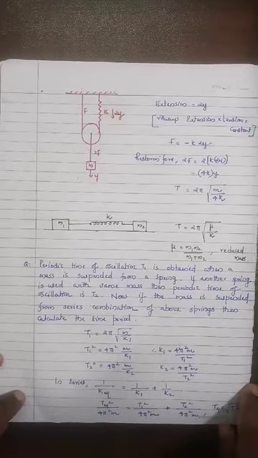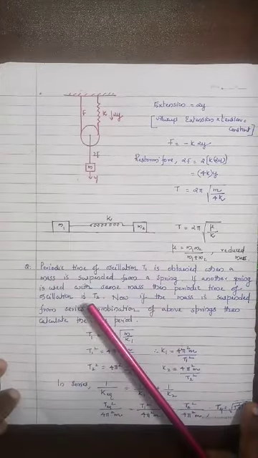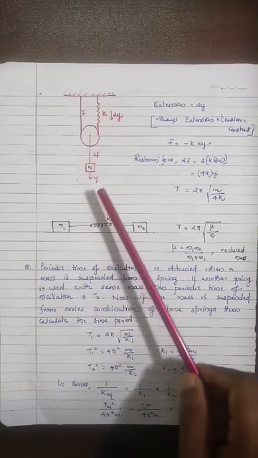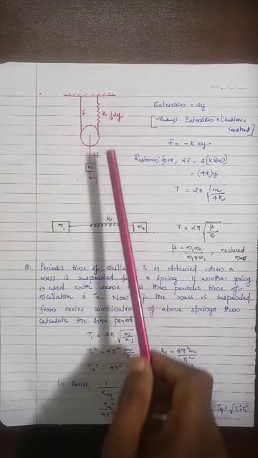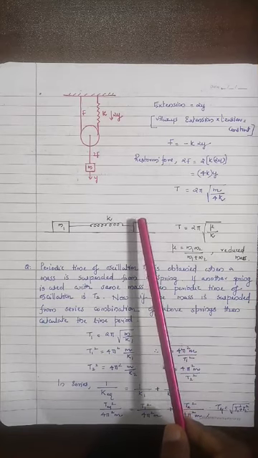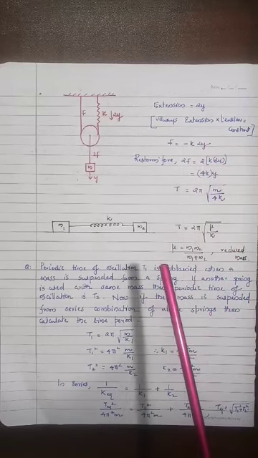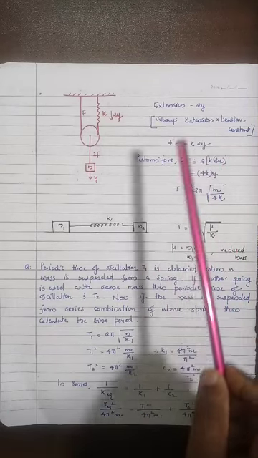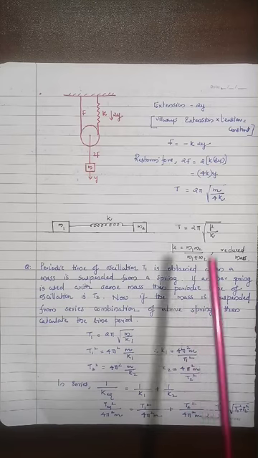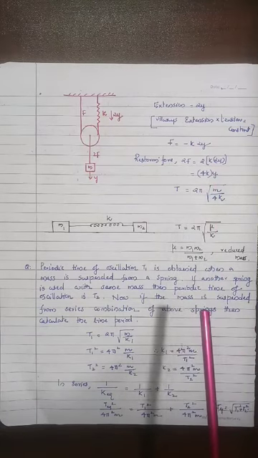Look at the next situation. The spring is here, and here it is y. The displacement here becomes 2y. That is a very important one. And keep in mind, always the extension into tension is a constant. Always the velocity into tension is a constant. Always the acceleration into tension is a constant.